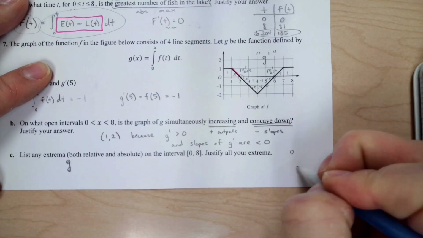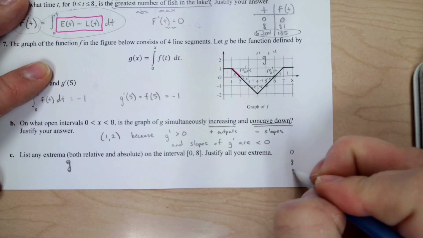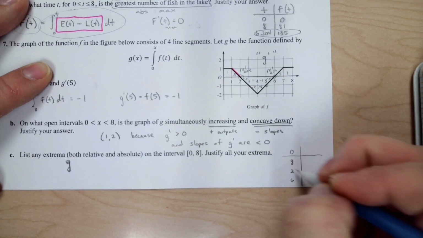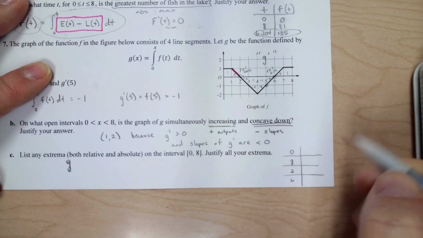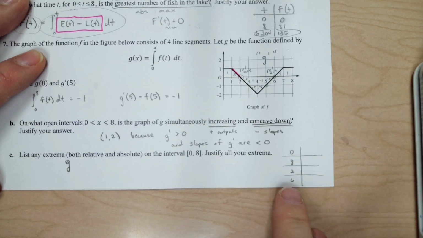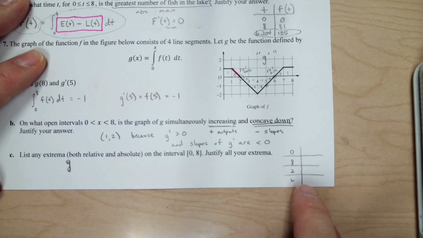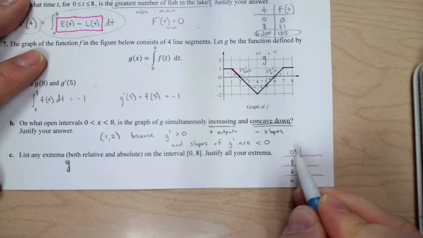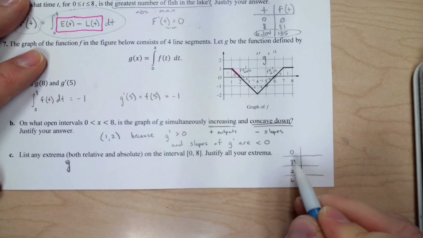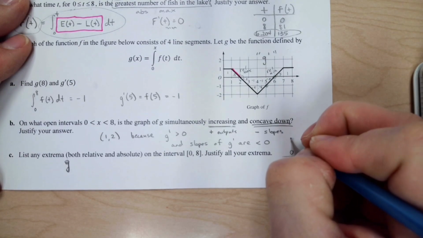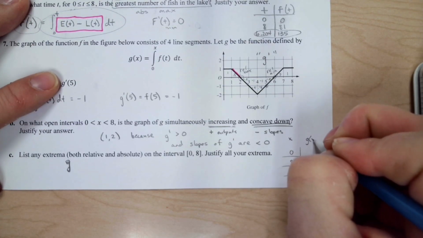So if I put 0, 8, 2, and 6, right? According to my first derivative analysis, these are all potential absolutes. The 2 and the 6 are definitely relative. But let's see what 0 and 8 do for us. Maybe we started at the highest or started at the lowest. Maybe we ended at the highest or ended at the lowest. So these are my x's, and these are my g of x's.